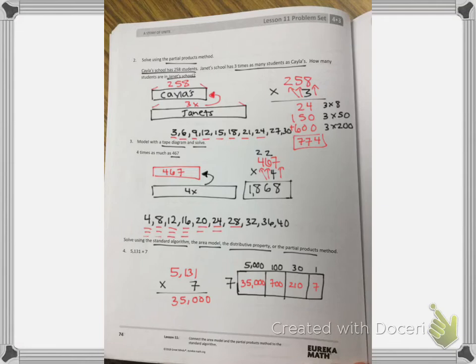Oh, wrong place value. And 7. I'm going to add these up, and we'll get our total here. I'm going to get 7, 1, 9, 5, and 3. Bingo. Awesome. 35,917. And that's how we can work on this in the area model.